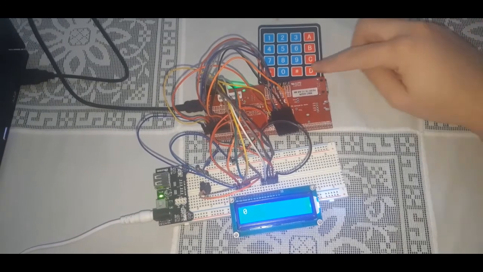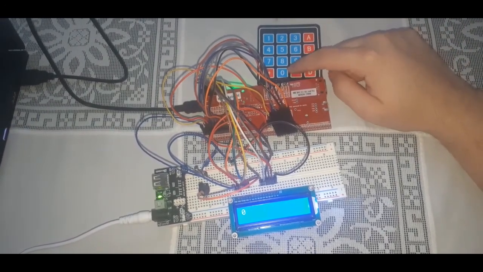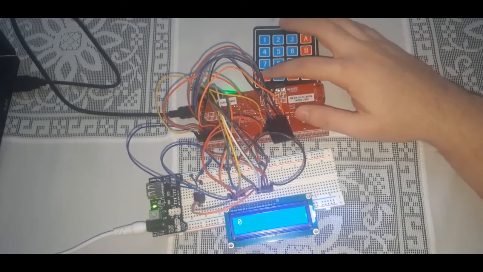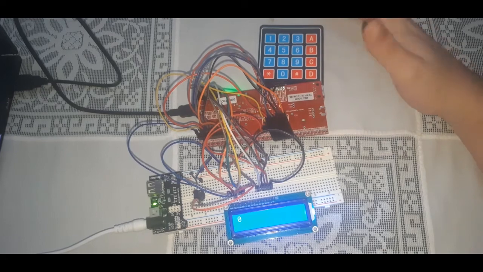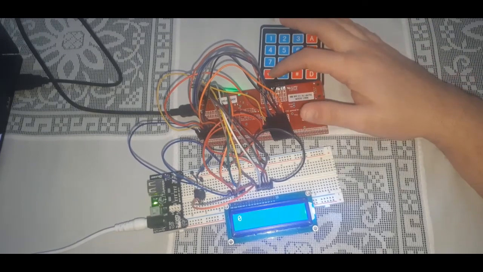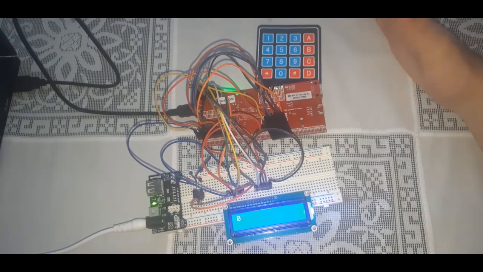Whenever I press the pound sign, it's going to reset to 0. And whenever I press the asterisk key here, it will multiply the number on this LCD by 100.